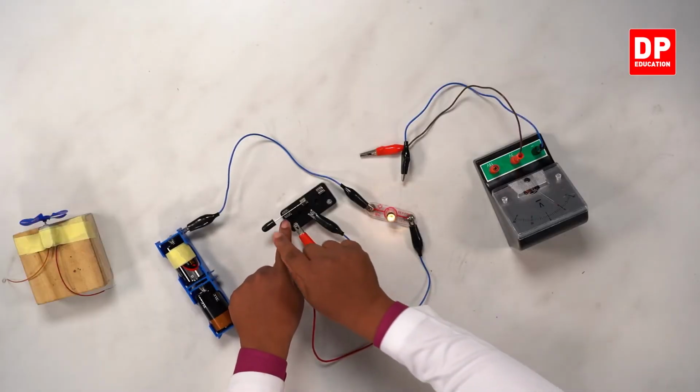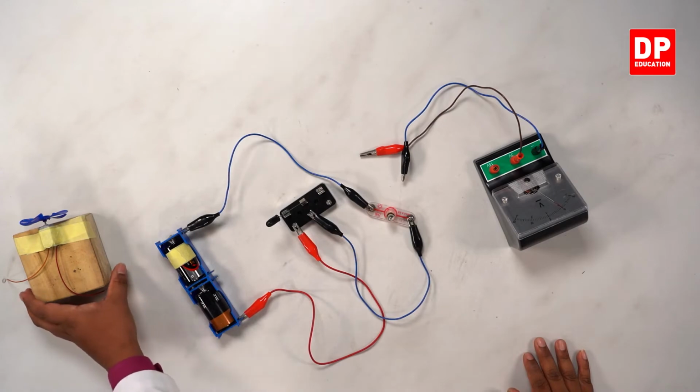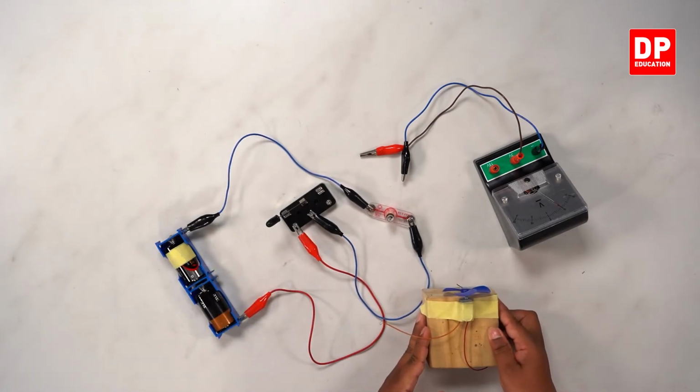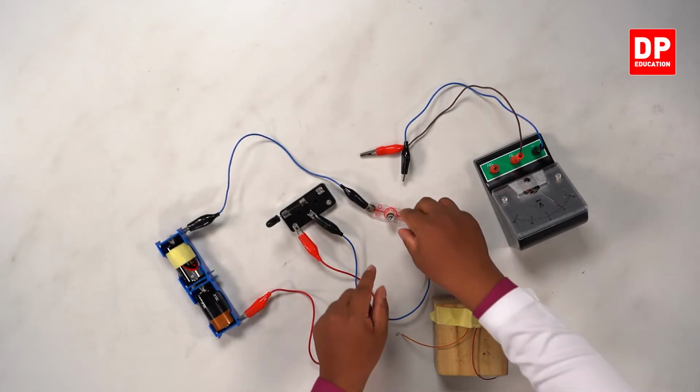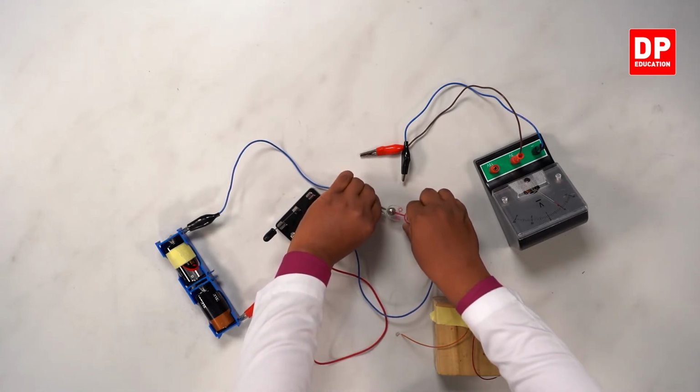Right, now I'm going to turn this off and we'll connect the motor by removing the bulb.